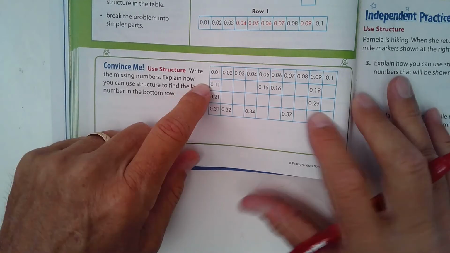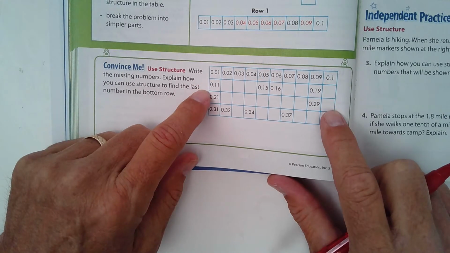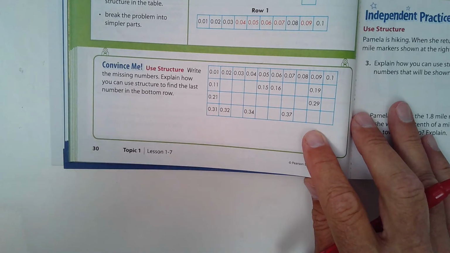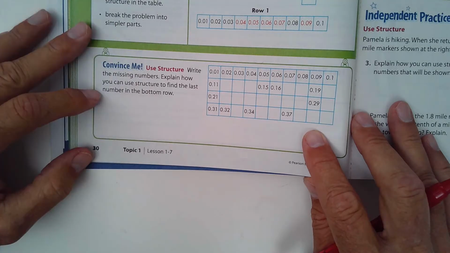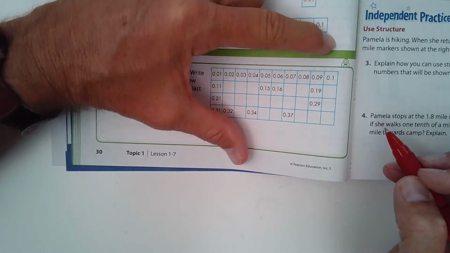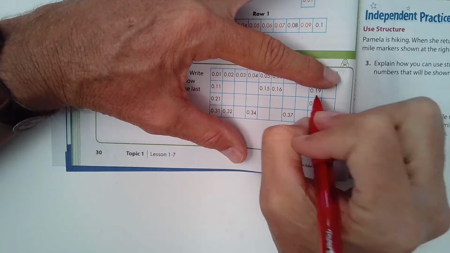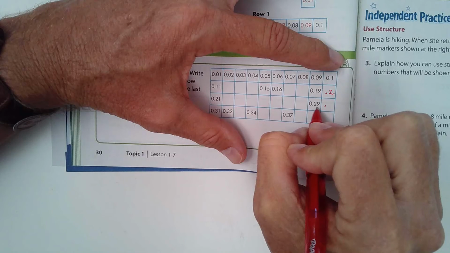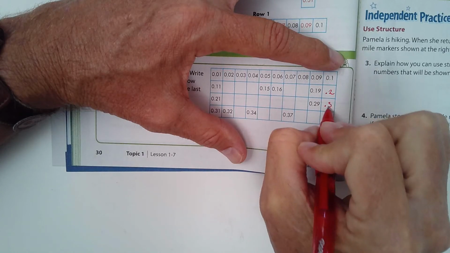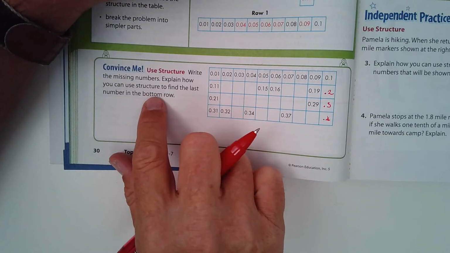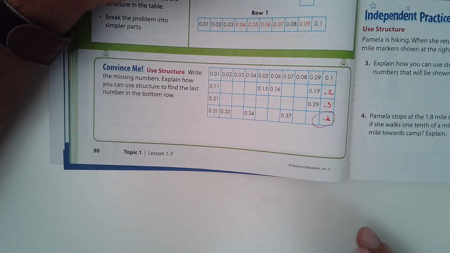And it says, write the missing numbers. So go ahead and finish filling that out. This is just like what we've done up above here. And then it says, explain how you can use structure to find the last number in the bottom row. Well, assuming you've filled this out, and I actually just did it just above. If this is 0.19, and if we increase that by 100th, it's going to be 0.2. Increase this by 100th, it's going to be 0.3 and 0.4. And so how do you find the last number in the bottom row? This is what they're talking about right here, 0.4.